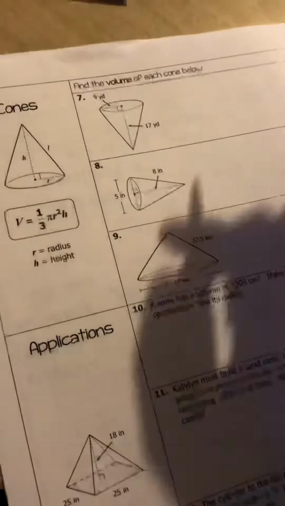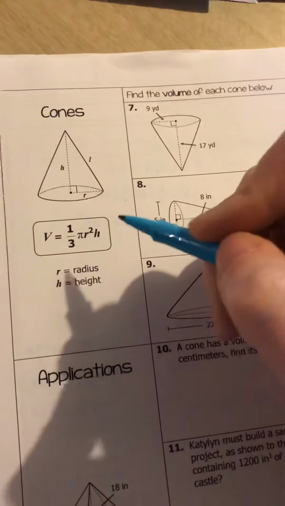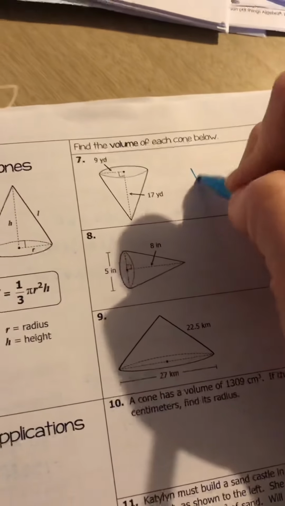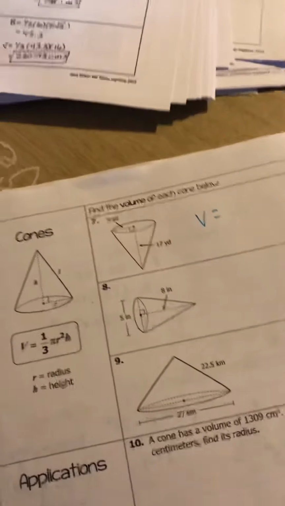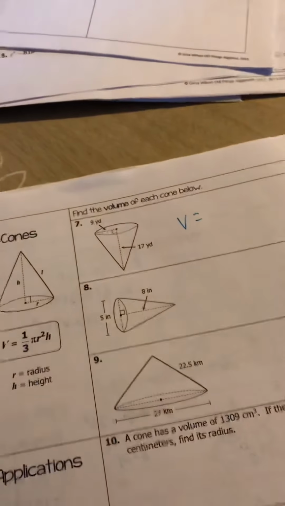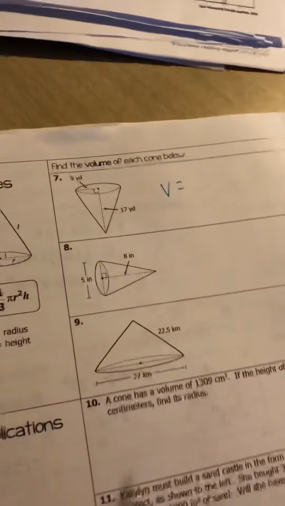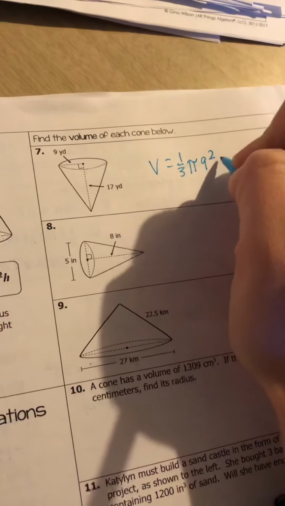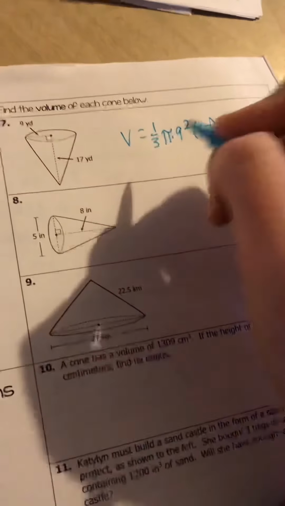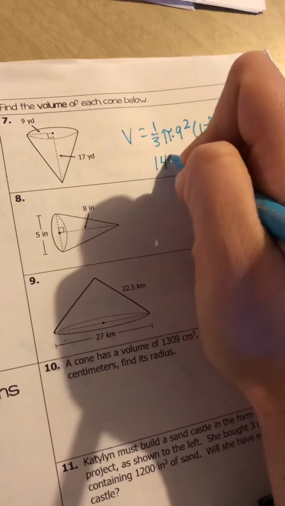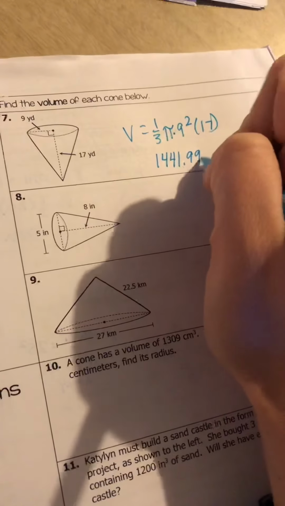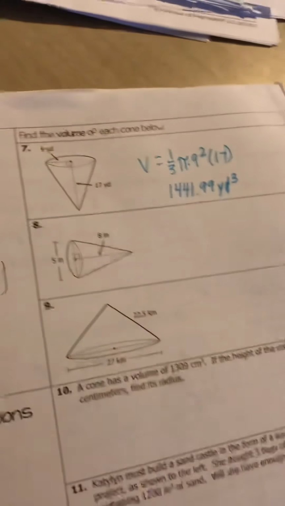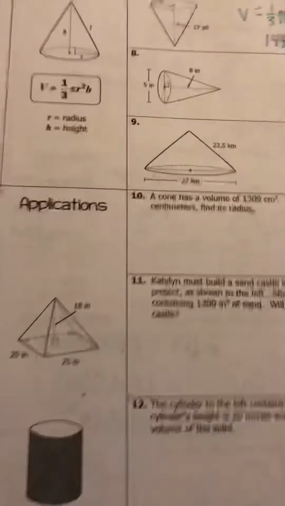Okay, let's do a volume cone. So this one we've got 1/3 pi r squared times height. So volume equals, well, let me get my answer sheet at the right spot. 1/3 pi times 9 squared times 17. Okay, so that's another one where your calculator will get you there. 1441.99 yards cubed.